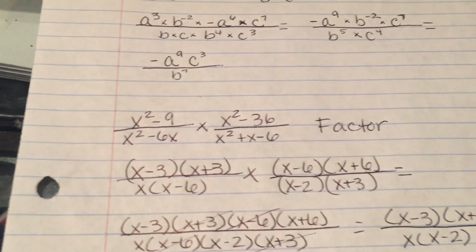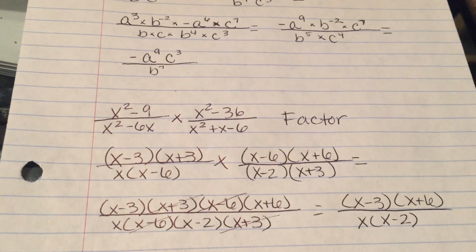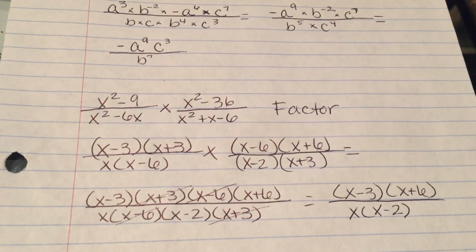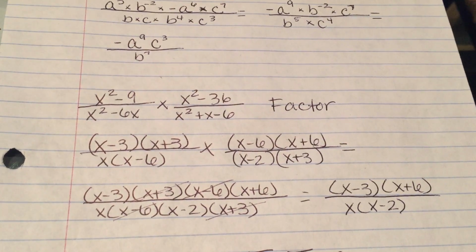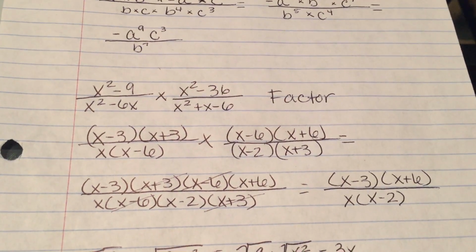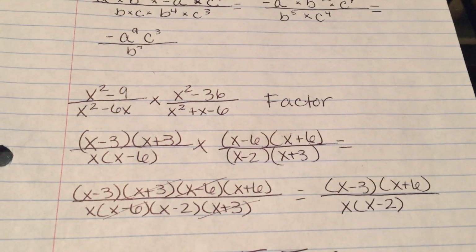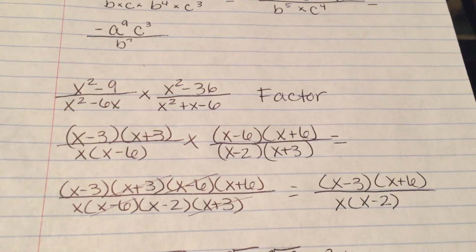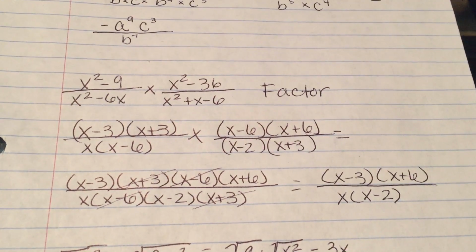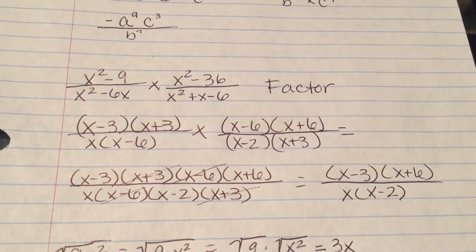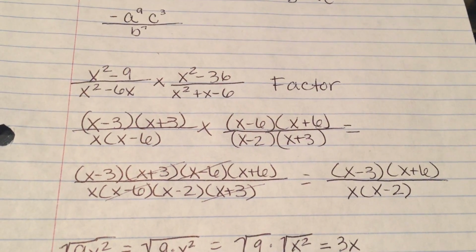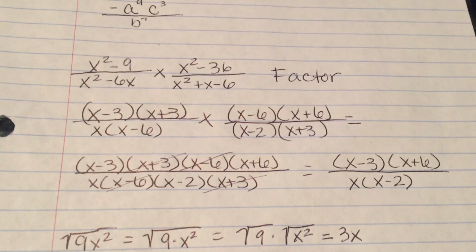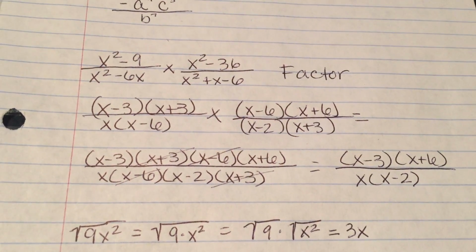Then for my rational expression, I decided to use x squared minus 9 over x squared minus 6x, multiplied by x squared minus 36 divided by x squared plus x minus 6, which then you factor as much as possible. For the top one, I got x minus 3 times x plus 3 over x times x minus 6. Multiply those by x minus 6 over x plus 6, divided by x minus 2 times x plus 3. Down at the bottom, I simply brought everything down and put it together so that you can see what cancels out.